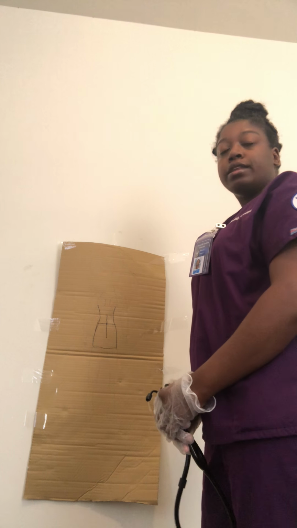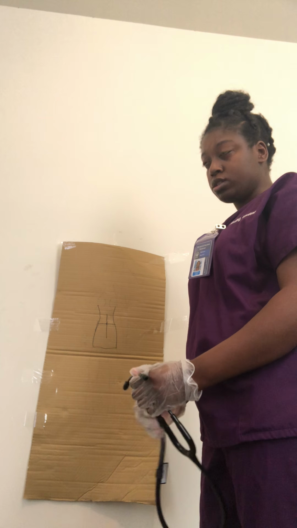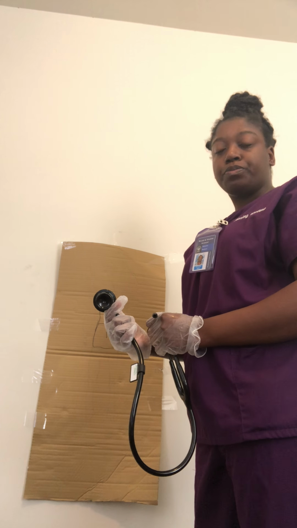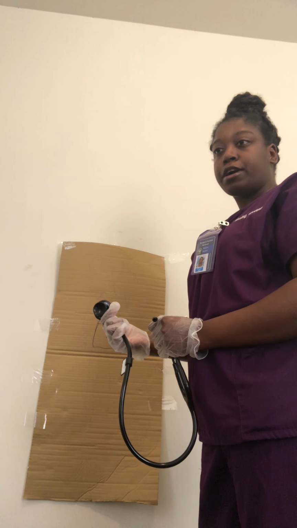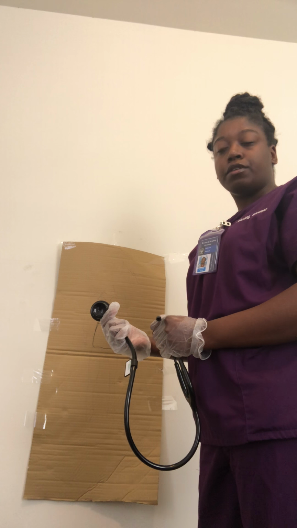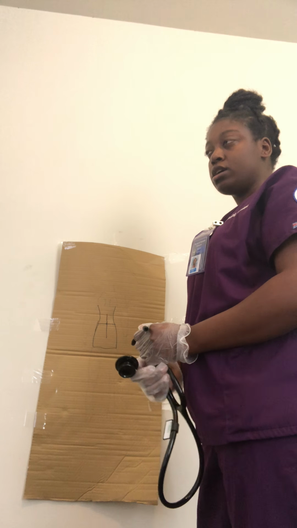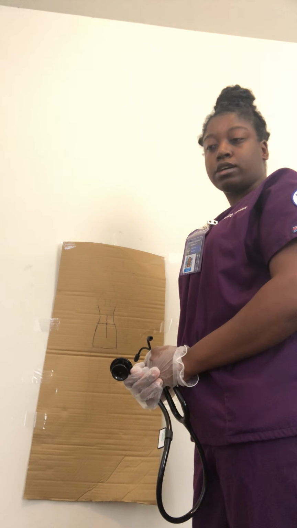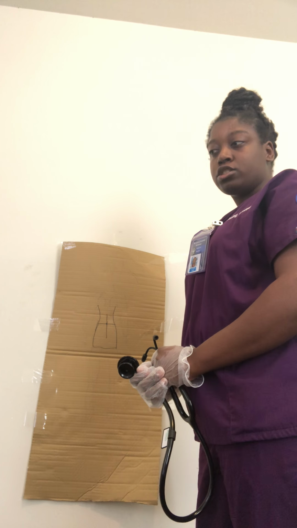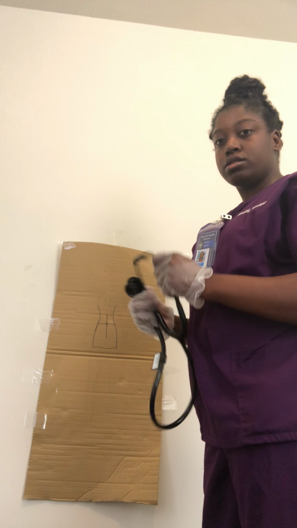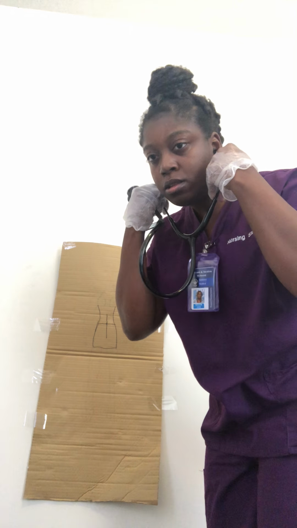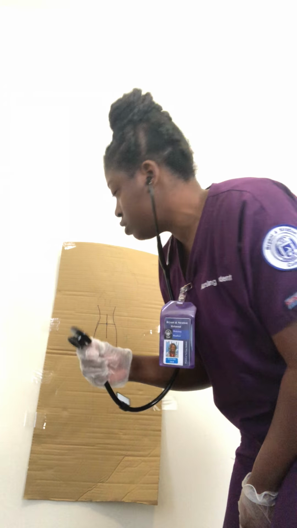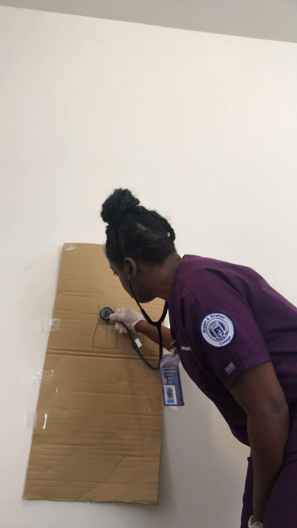Now I will auscultate using the bell of my stethoscope at the abdominal aorta, and I'm listening for bruits, and bruits is a turbulent blood flow. I will start at the C4 process down to the pubic symphysis, just 2 inches above the umbilicus. So I'm using the bell of my stethoscope. I'm starting at the C4 process.